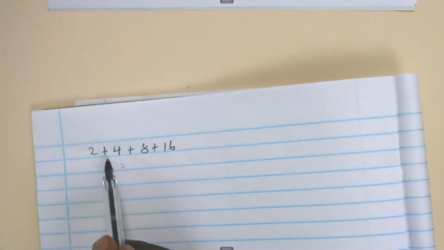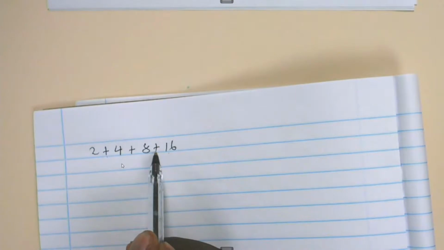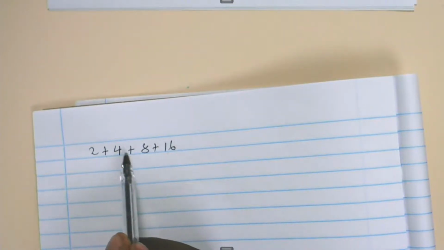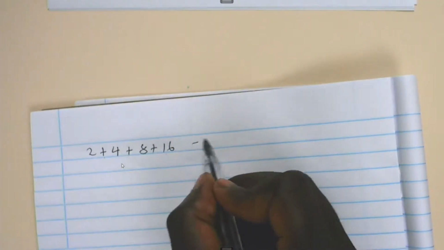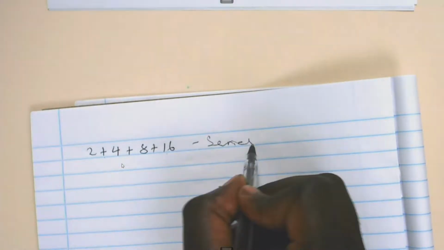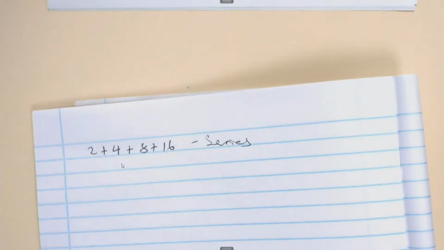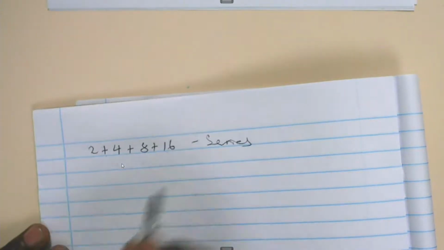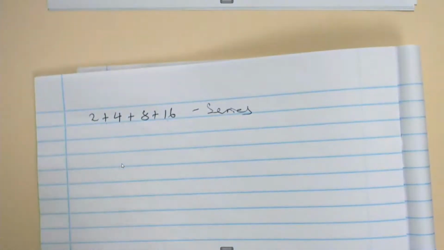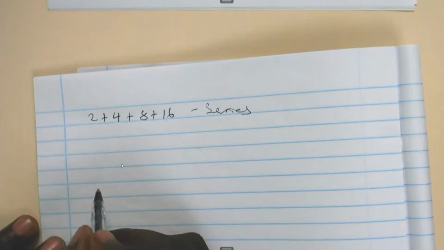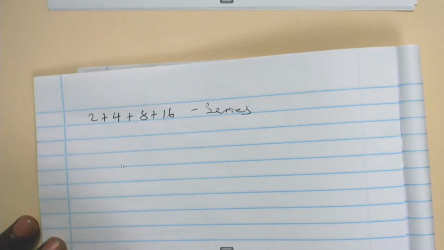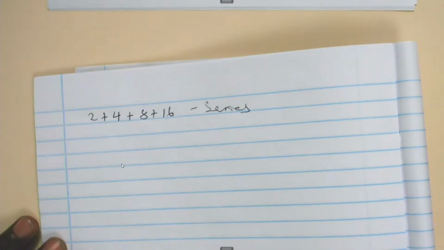But because of these plus signs, it now becomes a series, because we are adding up the terms of a geometric sequence, and then we obtain a series. Now let's use this as our example. A geometric series also has the general formula for sum. Let's start first by using this.